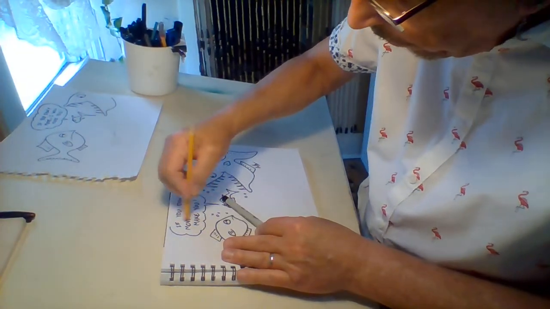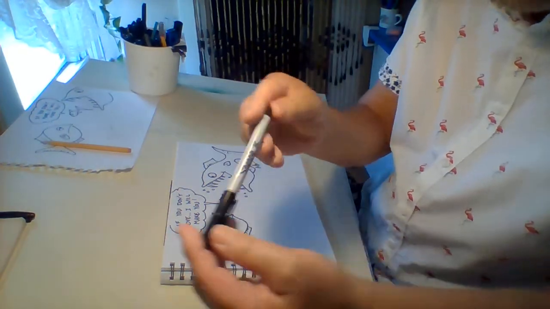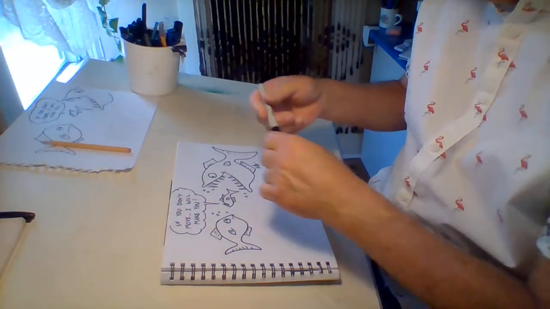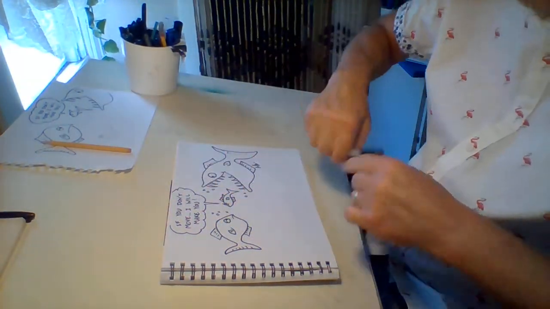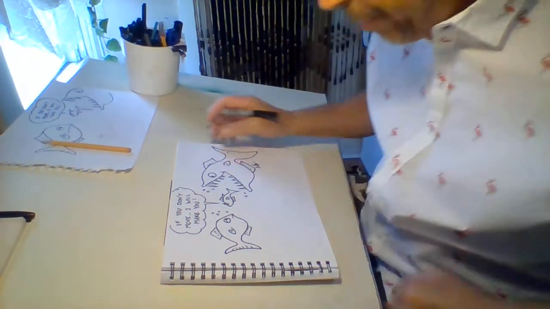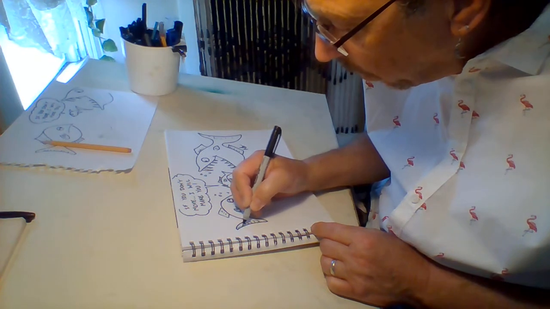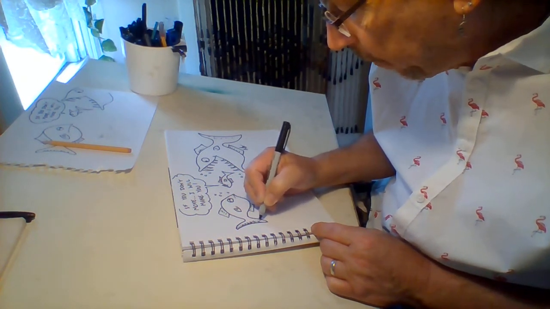All right, so now that we have that done, we're going to take our ultra fine and we're going to do a little shading. Let's test this first. That one looks good. I have a lot of bad ones. Okay, so now I'm going to add some shading to this. This is going to be referred to as hatching.